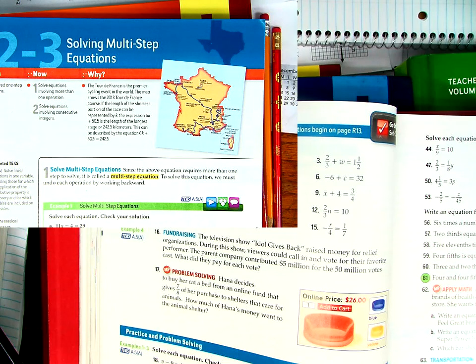But 99% of the time, solving multi-step equations is going to involve nothing more than our 3 steps that I have written on the board right over here. 99% of the time. Sometimes they'll change it up a little bit and we'll have to do something else before we can finish those 3 steps.